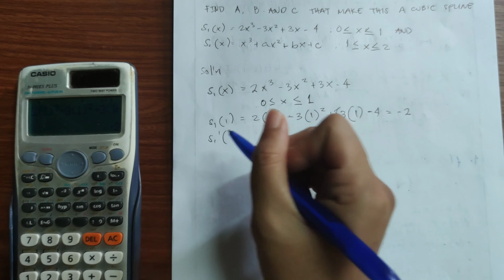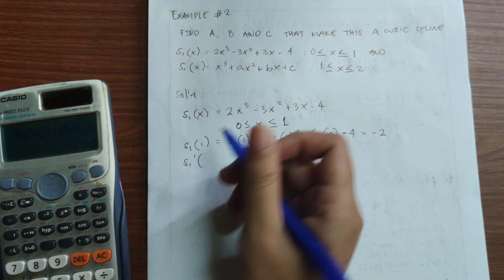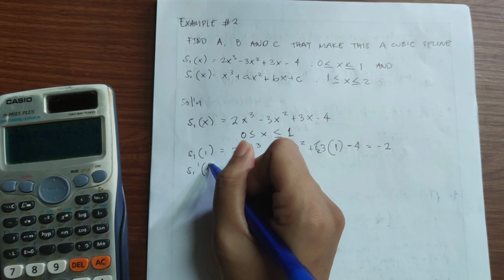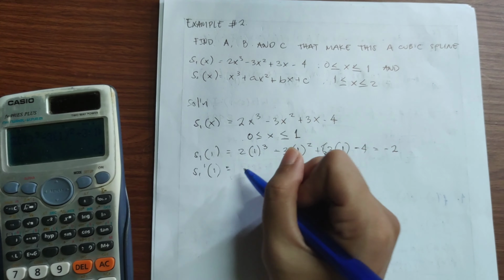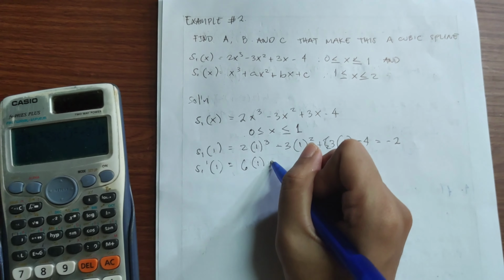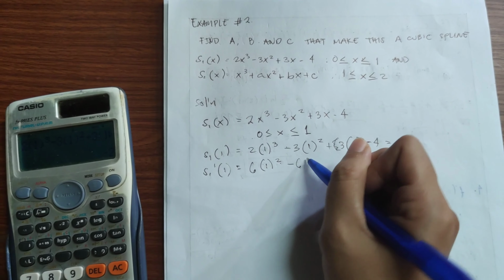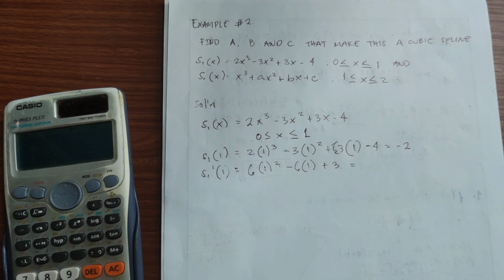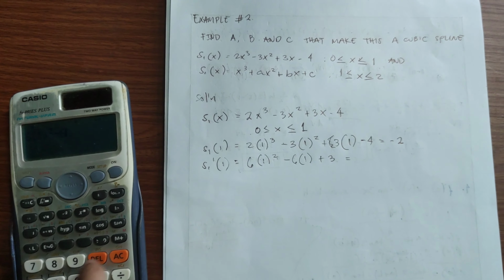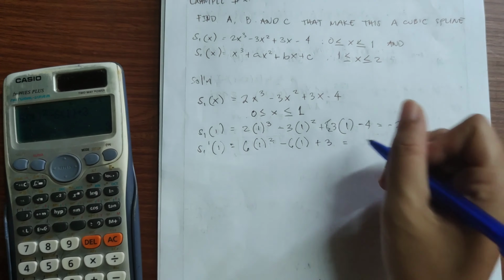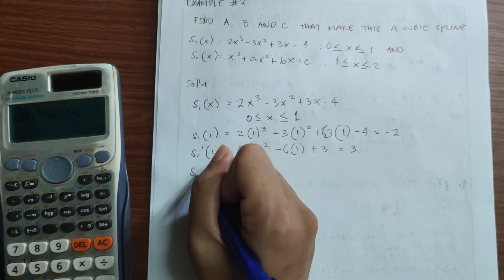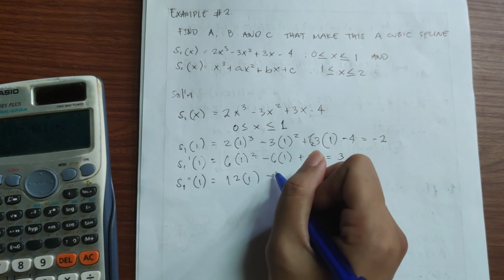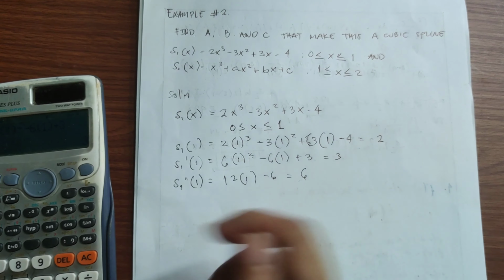Then gawin natin yung first derivative. Then substitute the 1. S1 prime of x equals 6 times 1 squared minus 6 times 1 plus 3 equals 6 plus 3 equals 3. Then yung second derivative, 12 times 1 minus 6 equals 6.